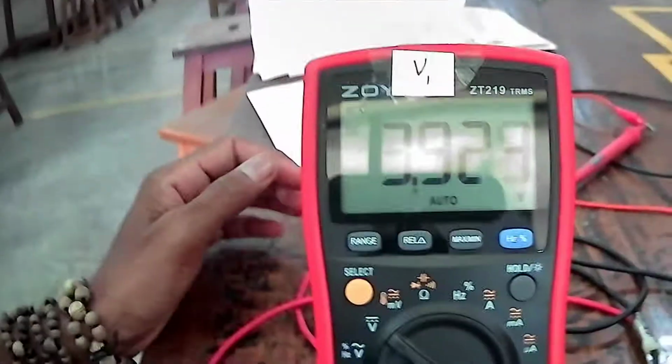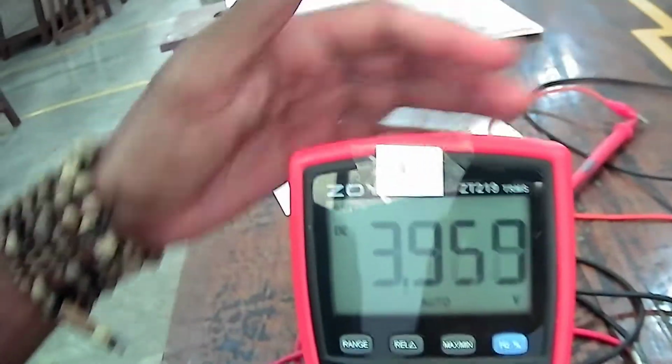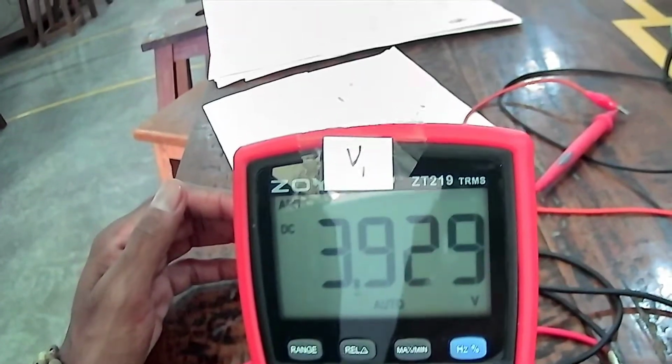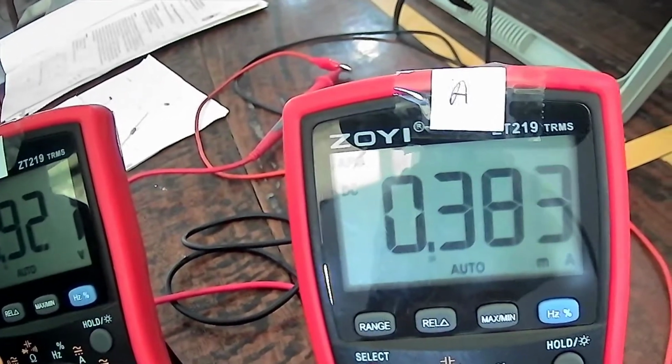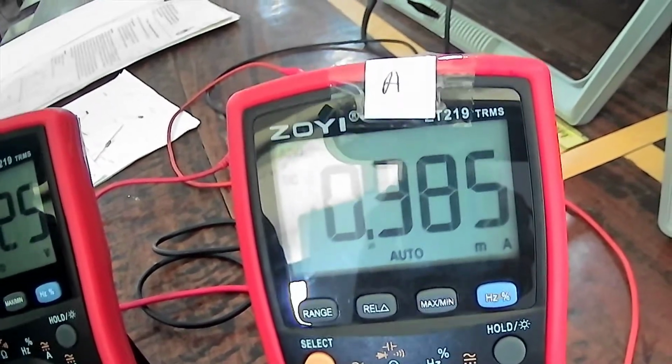Then the voltage across the resistor is 3.9 volt and the current value across the resistor is 0.38 milliampere.